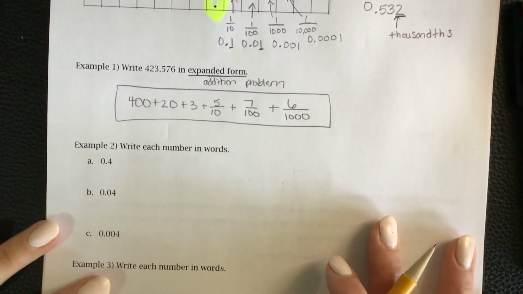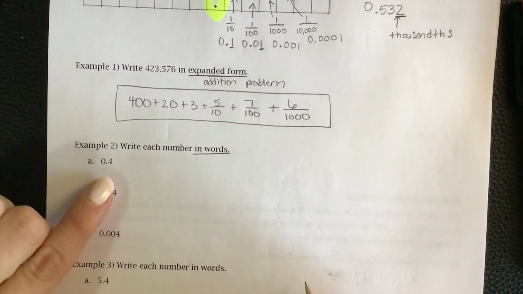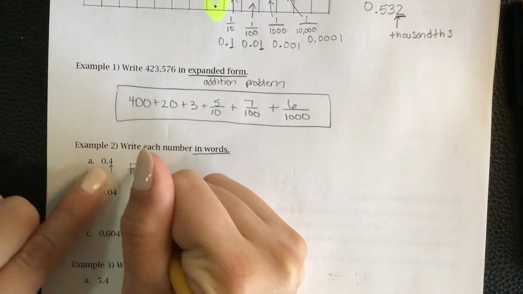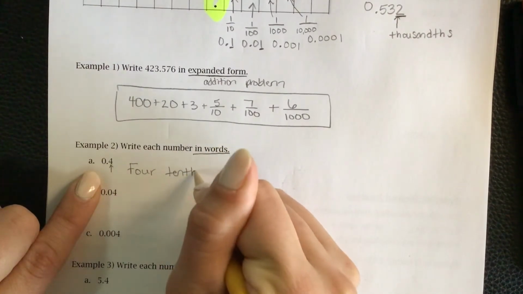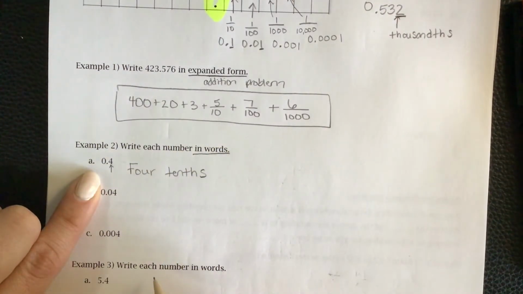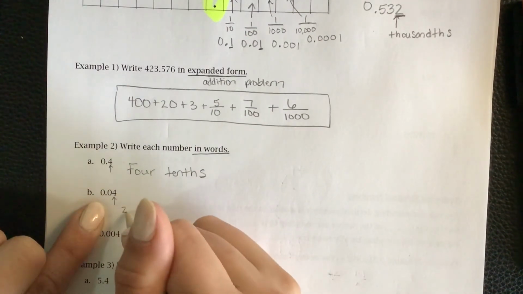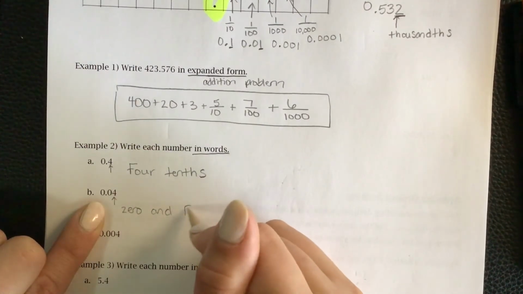The next one I'm going to ask you to do is writing it in words. In words can be tricky because I'm looking for you to tell me what this is in value. So you can say 0 and, or you can just write 4/10. On the next one, I'll give you that as an example. So in this one, we would say 0 and, for the decimal, 4.